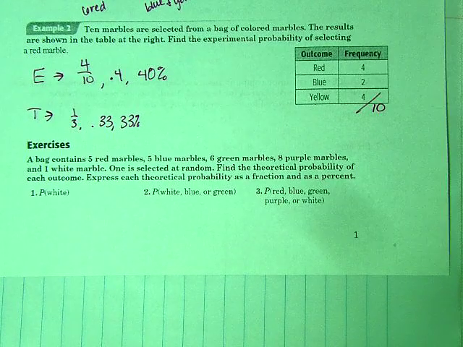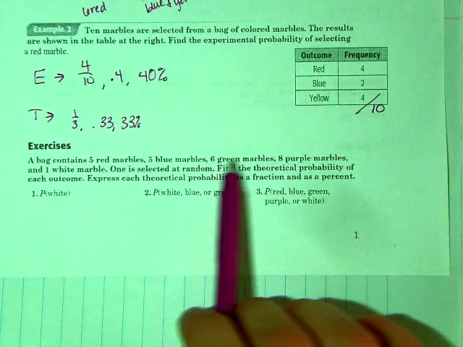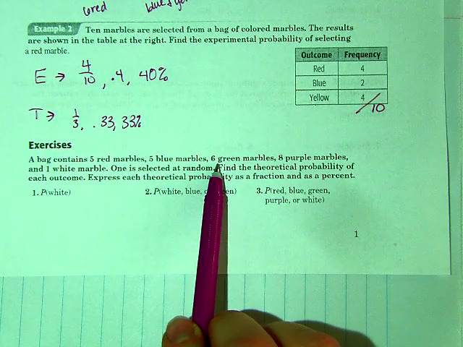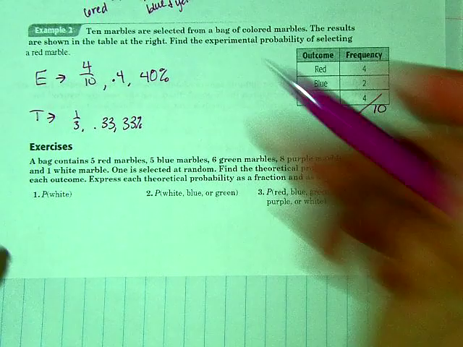A couple practice problems. A bag contains 5 red, 5 blue, 6 green, 8 purple, and 1 white. So 5, 10, 16, 24, 25 total.